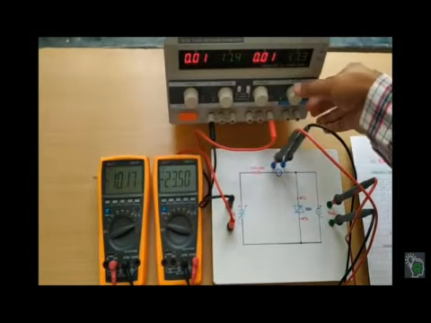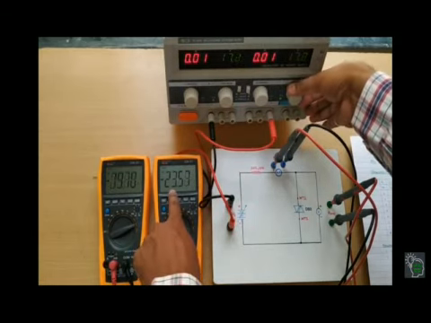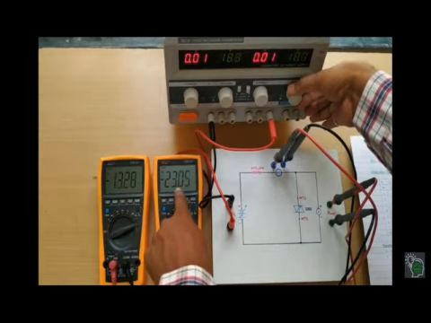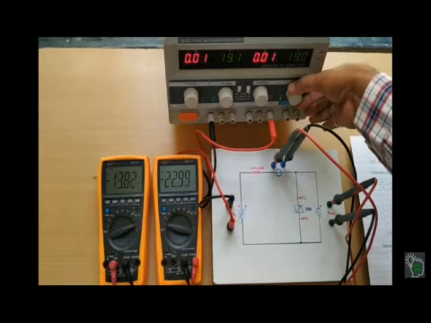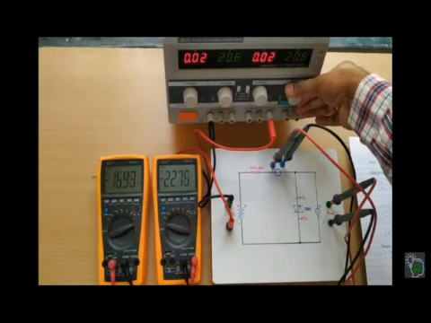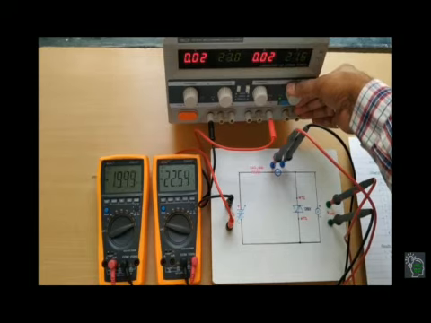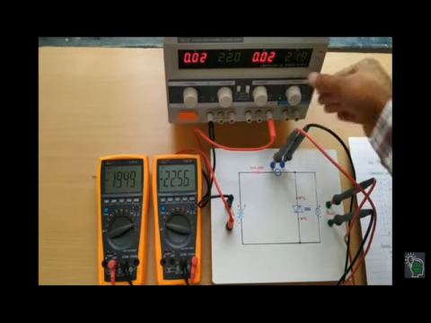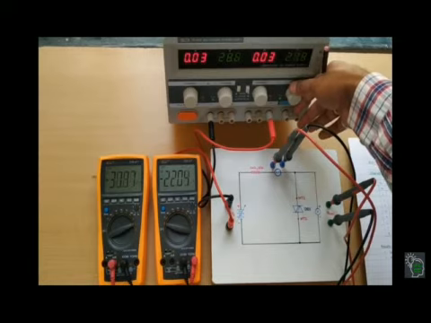23 volt. Voltage is 23 volt and the current increases rapidly. Here voltage is 23, current is 13 milliampere, then 22 volt, 16 milliampere. Likewise, voltage decreases and current increases.